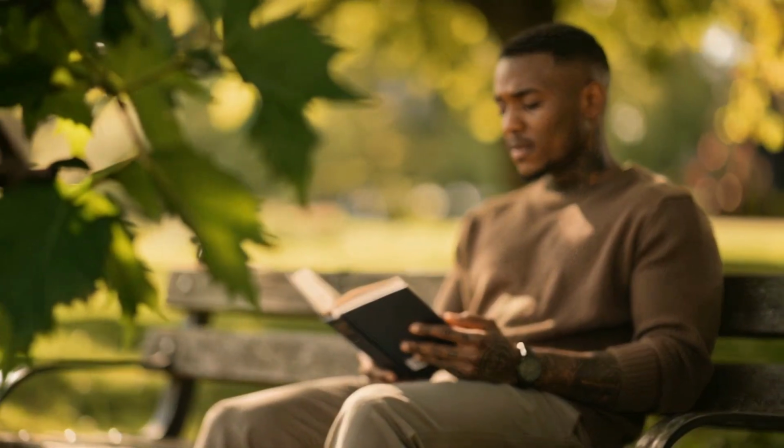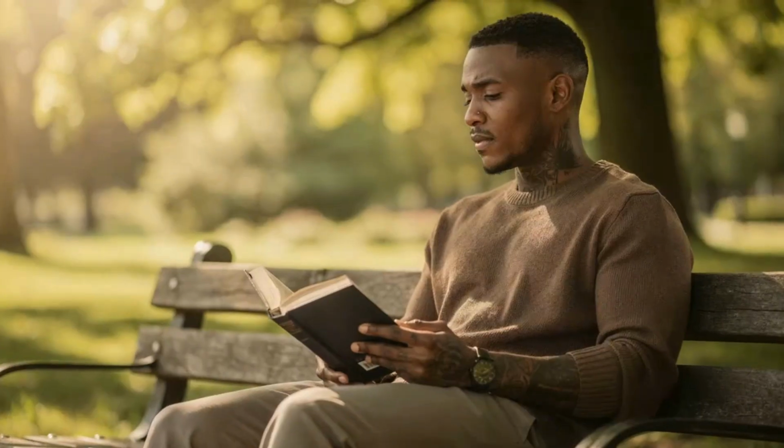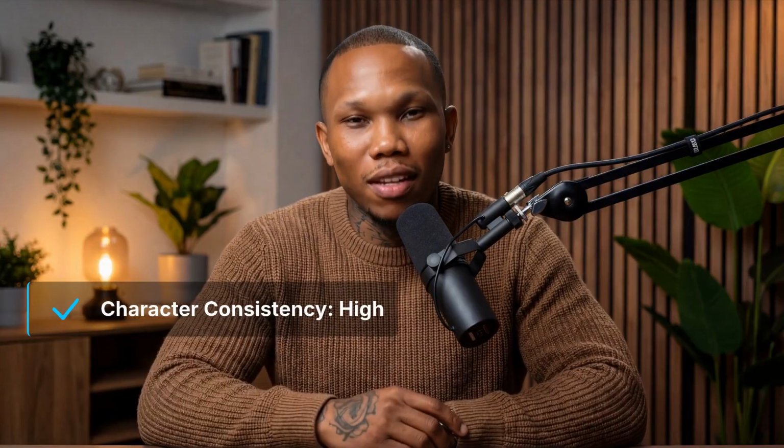You can actually see the focus shift from my face to the leaf mid-clip. The expressions change in a realistic way, and the best part is that my face and clothes have remained completely consistent. That consistency from image to video is exactly what this mode is supposed to deliver.